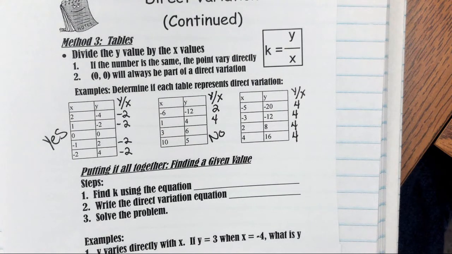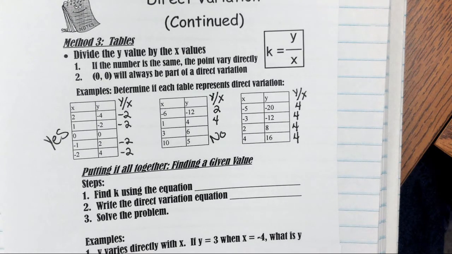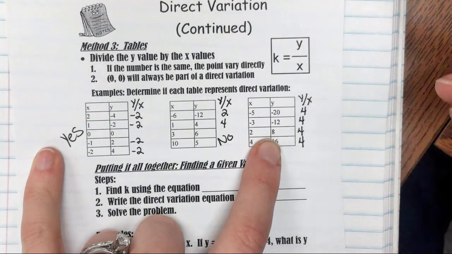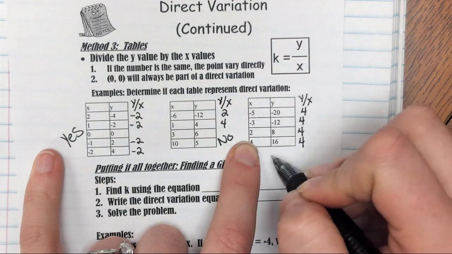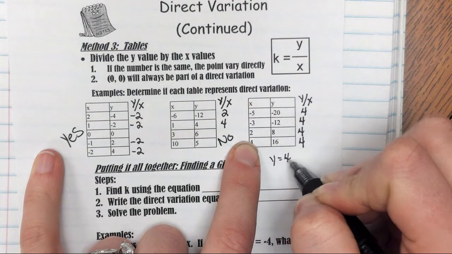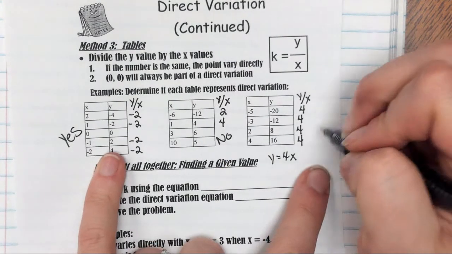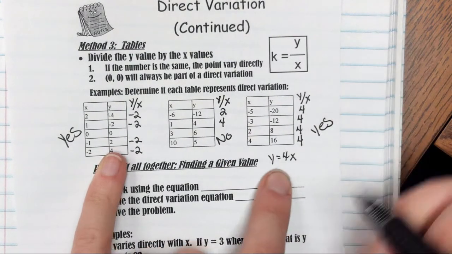I would just need to check to see if (0, 0) would fall on that line. And there's two ways you can do this. You can draw a quick graph, or you can write the equation. So the equation here, if I pick 2 points, I know my slope is going to be 4. So my y value has got to equal 4 times my x value, and nothing's added. So yes, this one is going to be a direct variation.